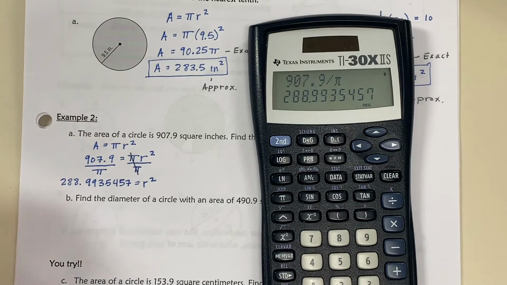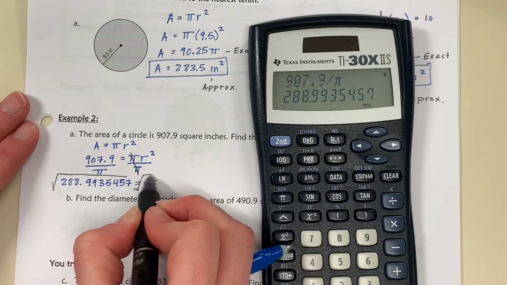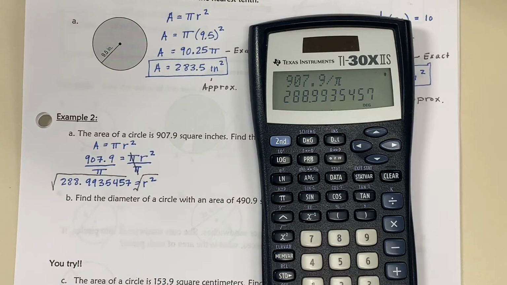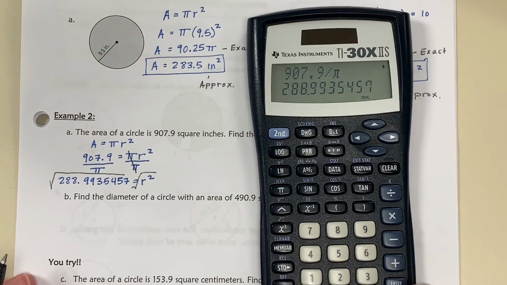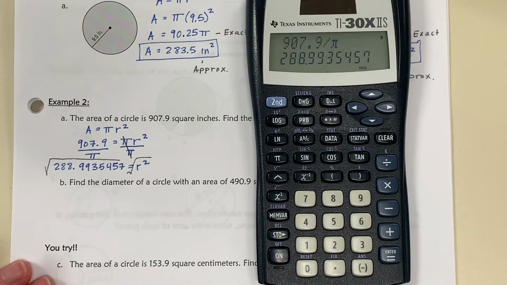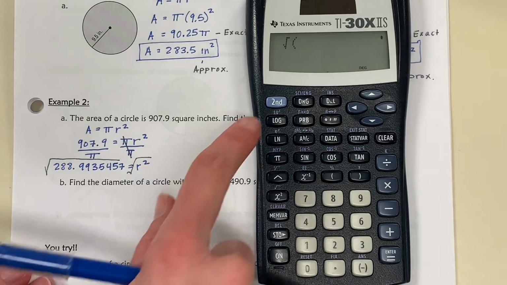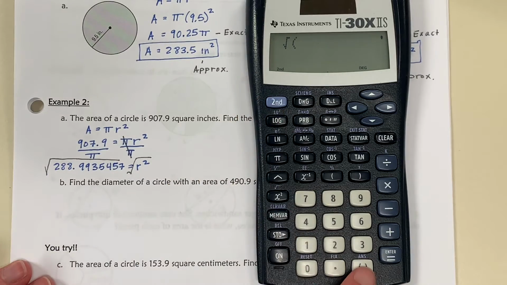To go from r squared to r, we take the square root of both sides. Now, I am not going to retype this number in my calculator, okay? At the bottom, above the negative symbol, is a button ANS, and we keep that to keep our previous answers. So without deleting anything, I'm going to hit the second square root, and I'm going to hit the second button and this answer key, ANS, and that just puts that big long decimal underneath your square root.